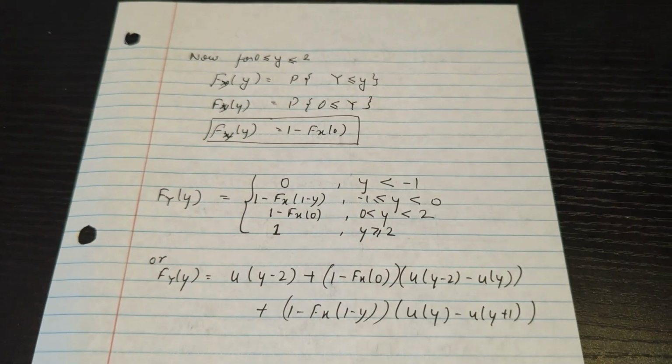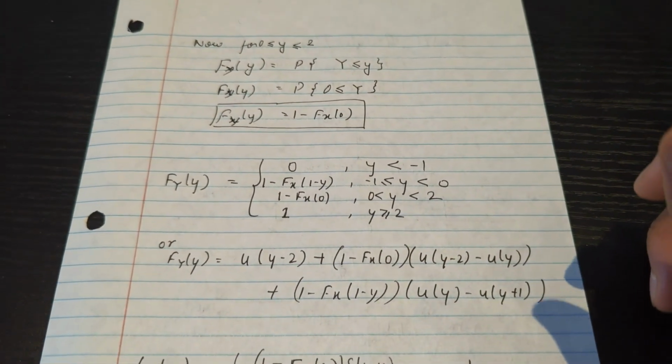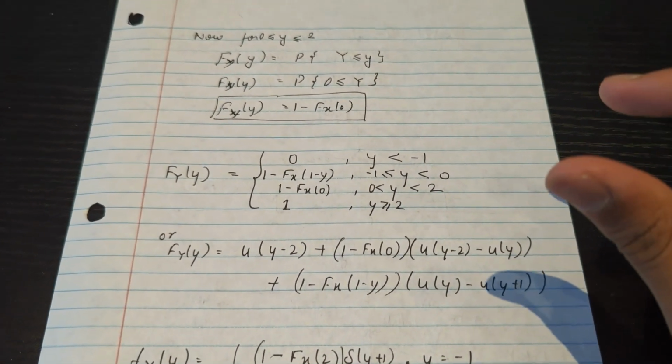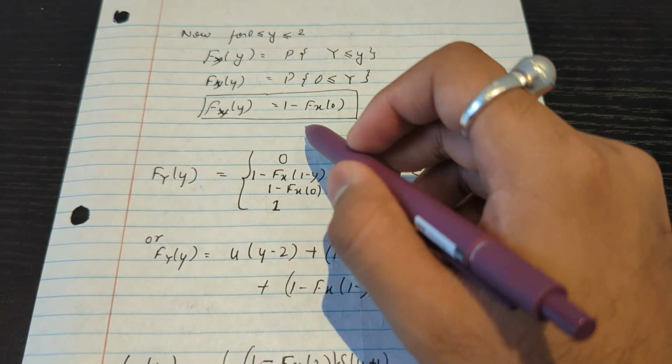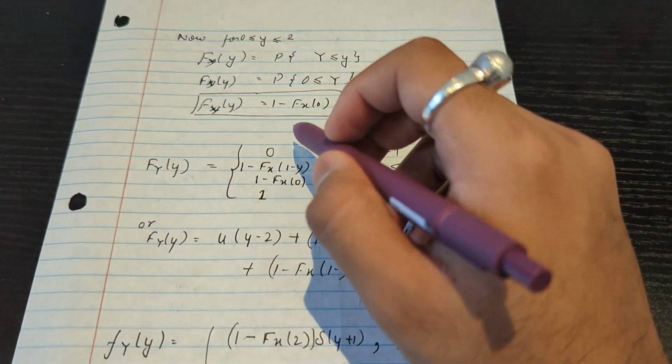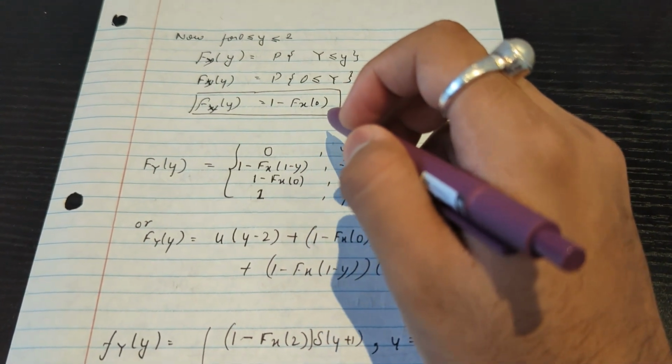Now for y between 0 and 2, y is essentially 0, so the distribution of y for y from 0 to 2 is 1 minus Fx(0).